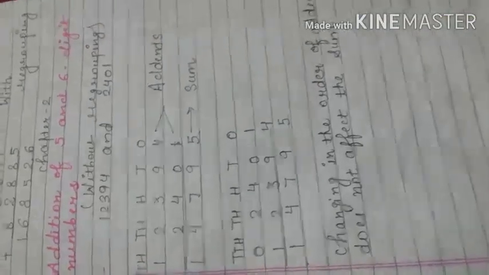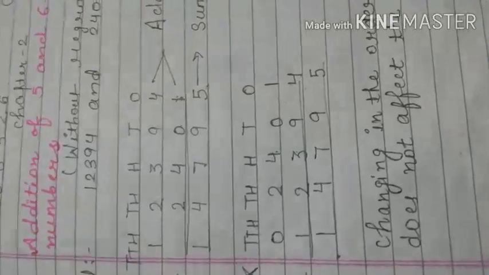Even after changing the order of the addends, our sum will remain same.